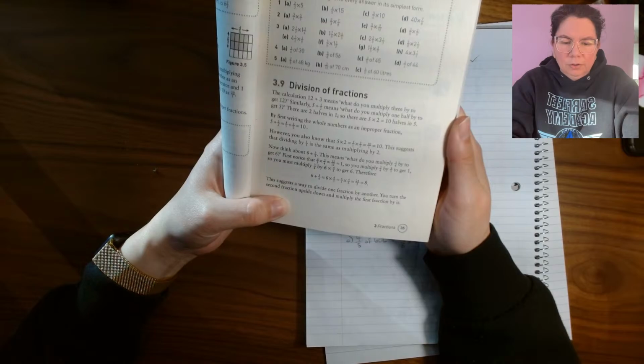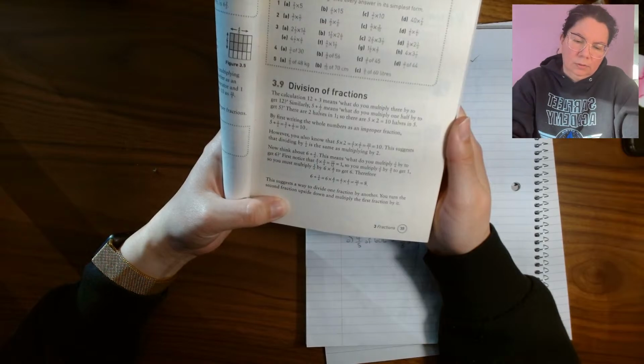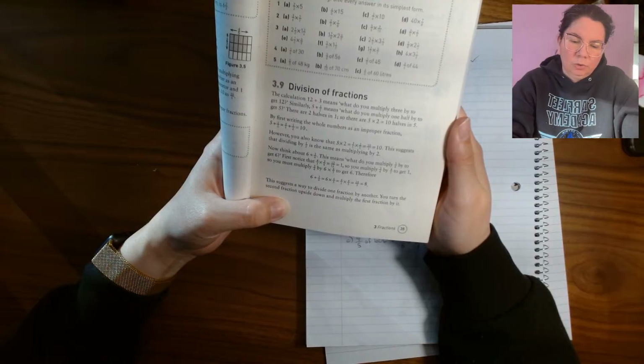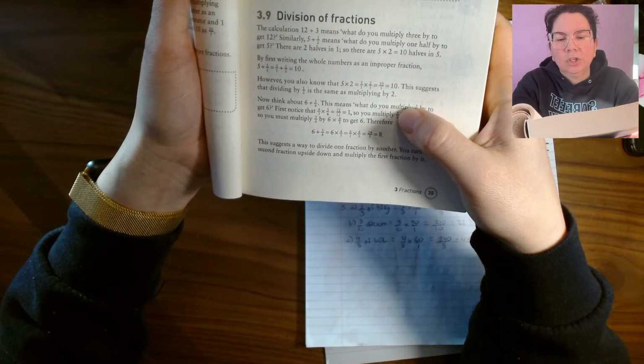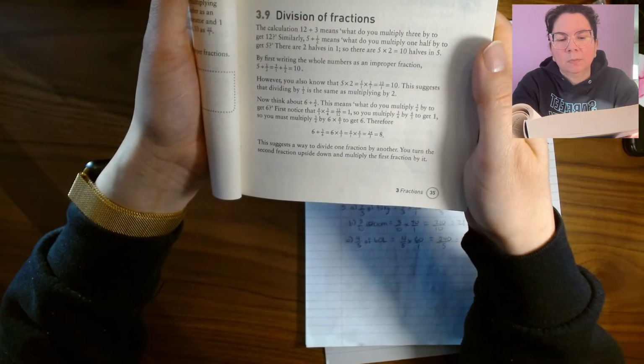However, you also know that 5 times 2 equals 5 over 1 times 2 over 1 equals 10. This suggests that dividing by 1/2 is the same as multiplying by 2.